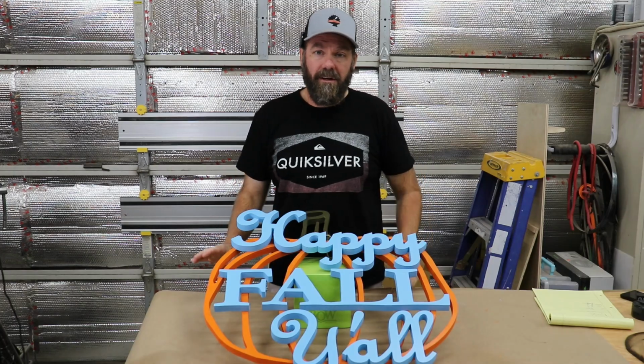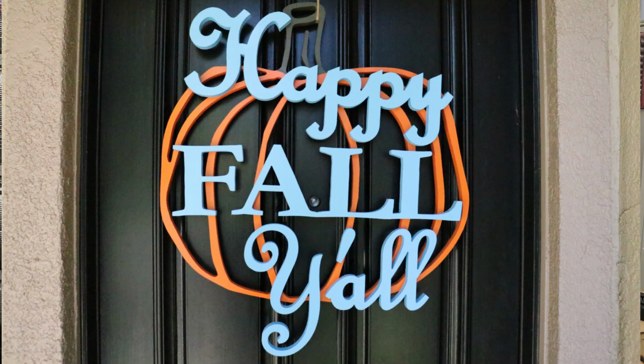So the sign is all done. Here it is hanging on my front door. I think it looks really nice. The colors contrast against the black door nicely, and it stands out pretty good.